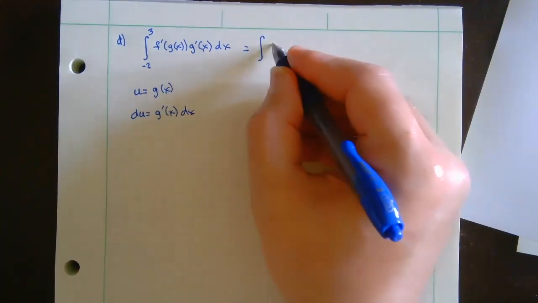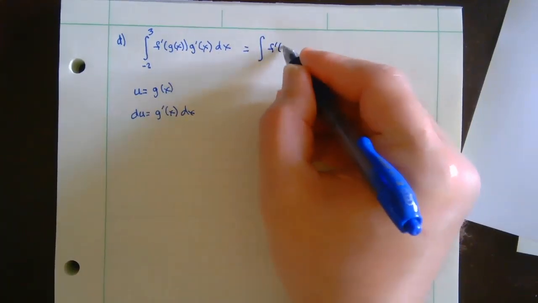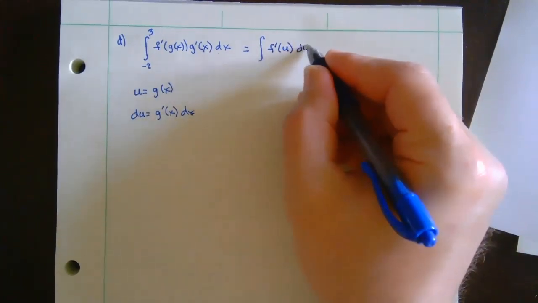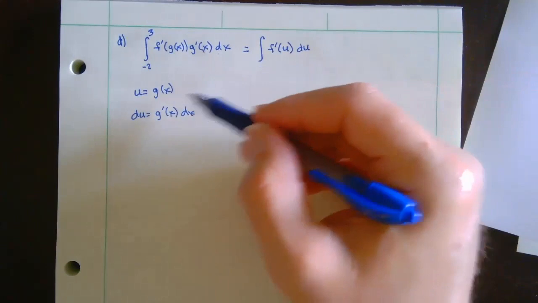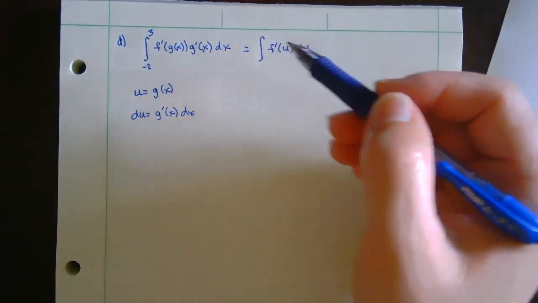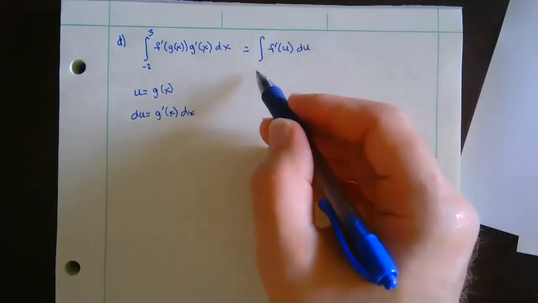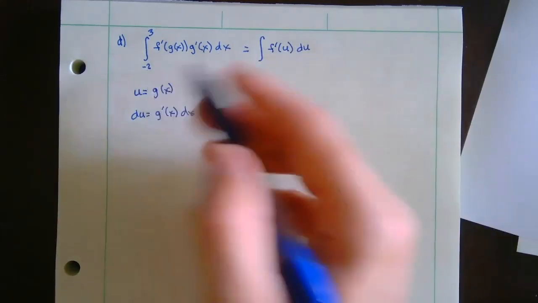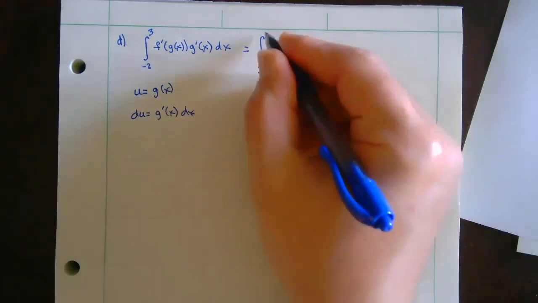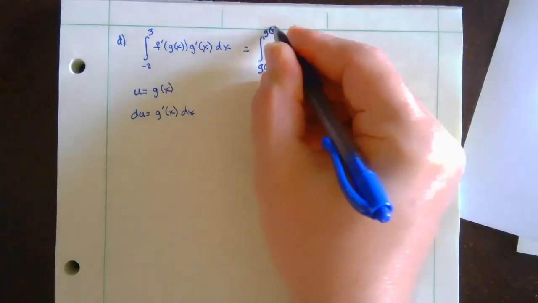So this would be f prime of u du, and these limits are x values, so we need to switch them to u values. This would be g of -2, and this would be g of 3.